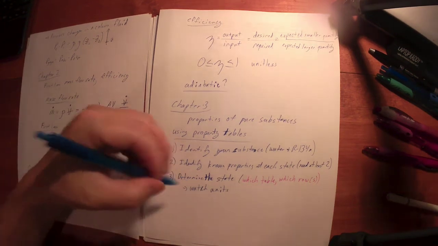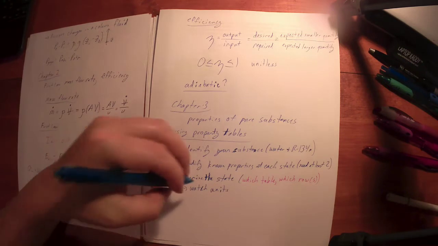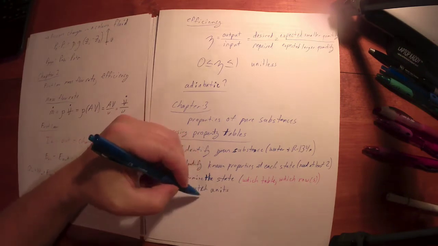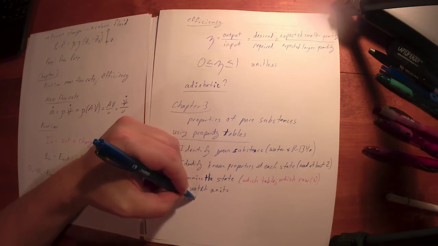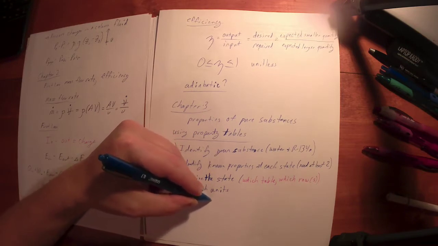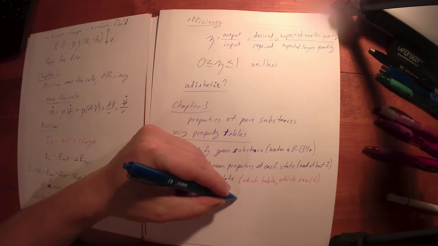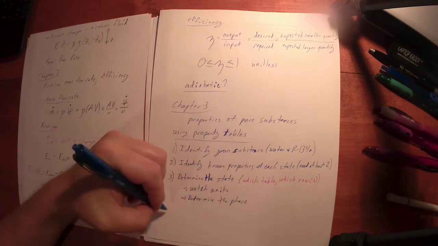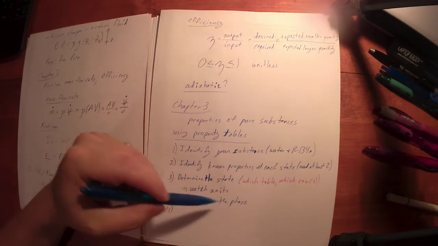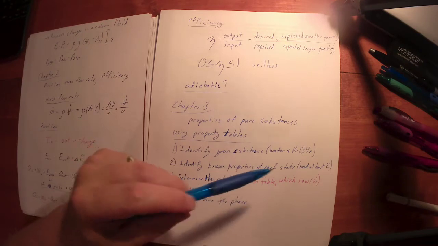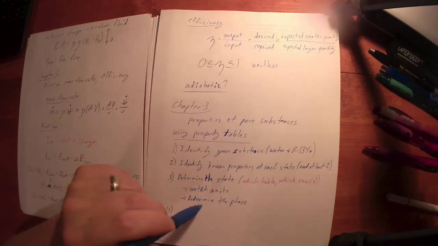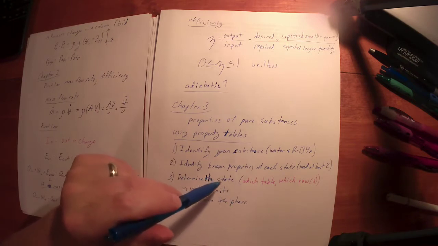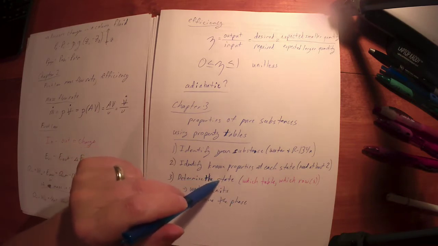Okay, so again, go to the appropriate tables, appropriate substance, appropriate set of units, and then determine the phase. This is really where you figure out which table and then which row within that table. Once you know the phase, then you can go to the right table and you can figure out exactly where you are on that table.